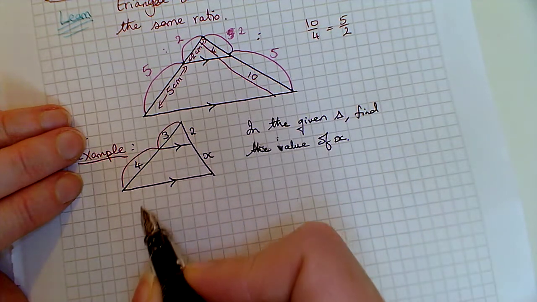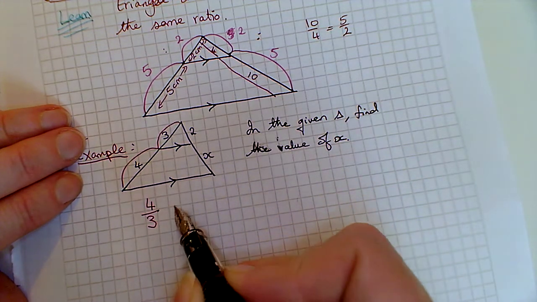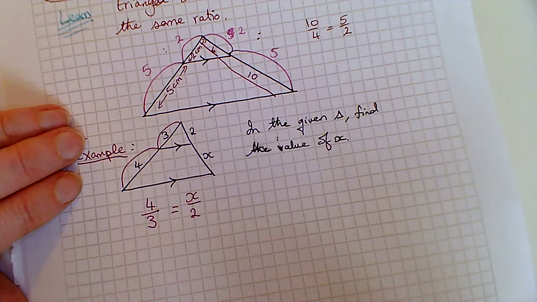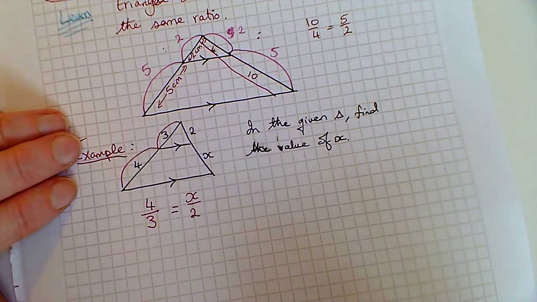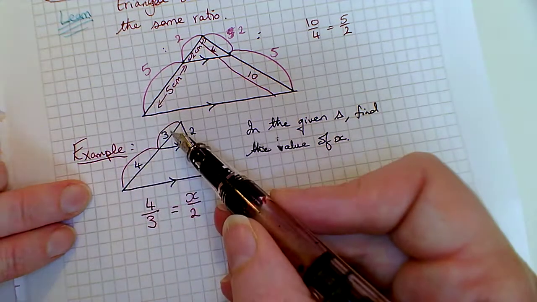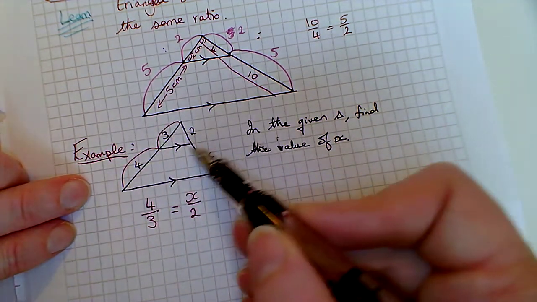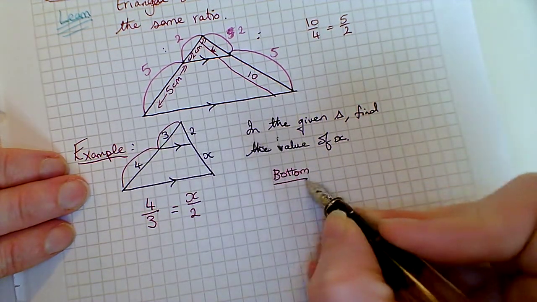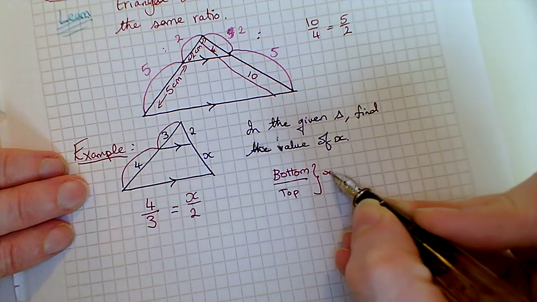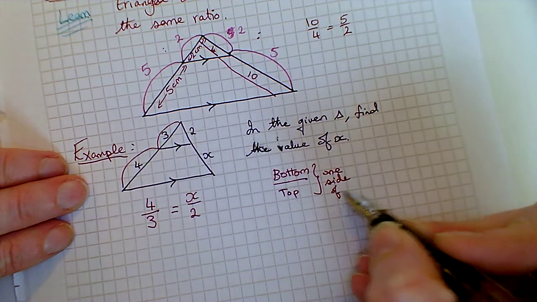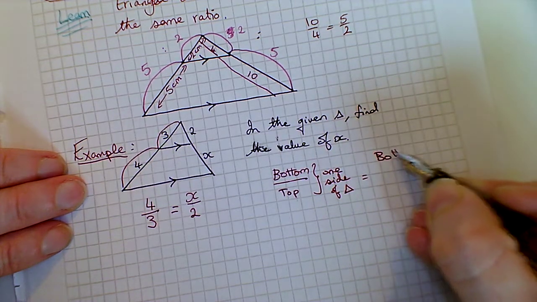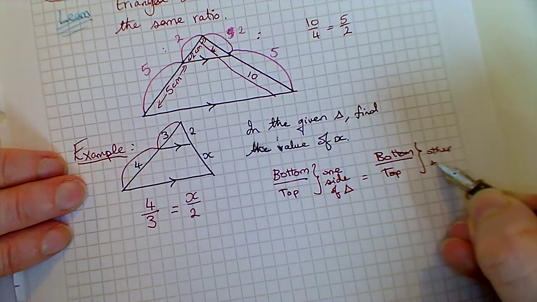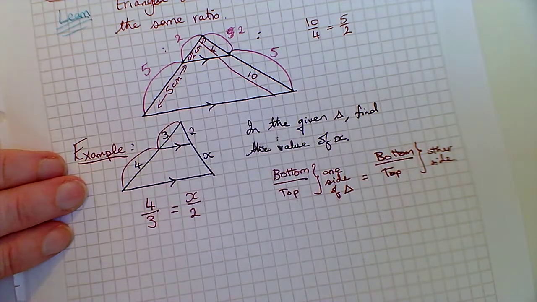Let's match the x on top. So if I've got 4 divided by 3, that's going to be the same as x divided by 2, whatever it is. That's what the theorem says, and that's how we write it together. So the bottom part over the top part on one side is equal to the bottom part over the top part on the other side. So bottom and vice versa. Bottom over the top on one side of the triangle is equal to the bottom over the top on the other side of the triangle.